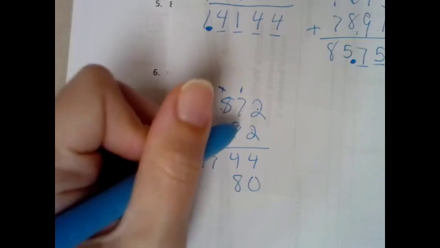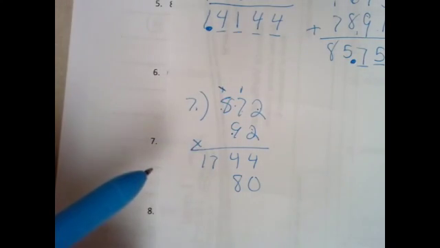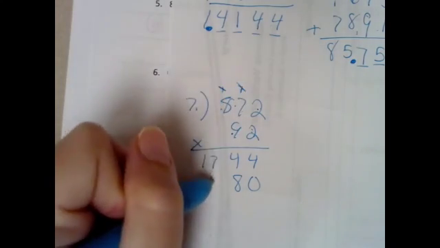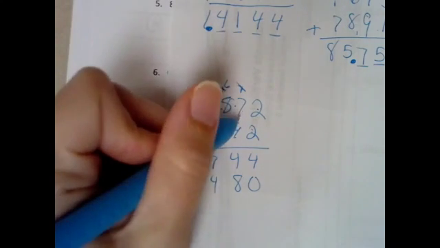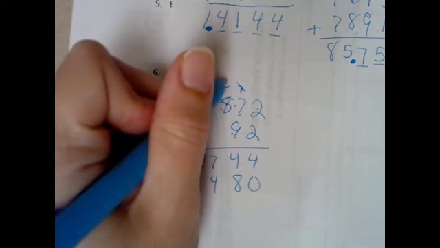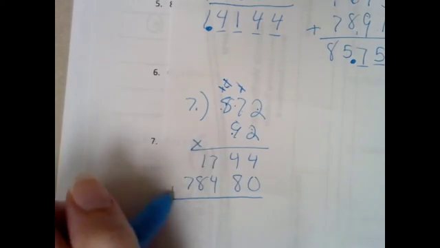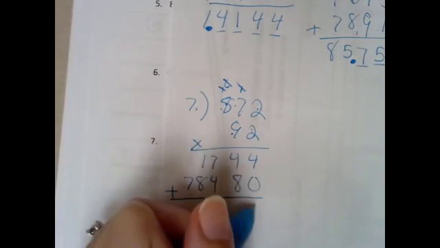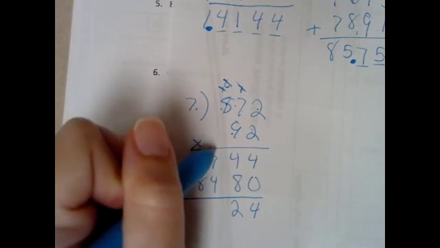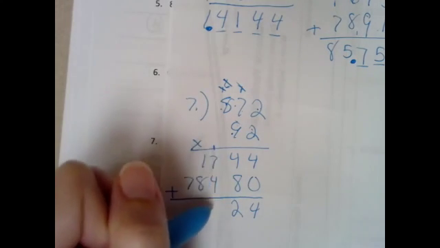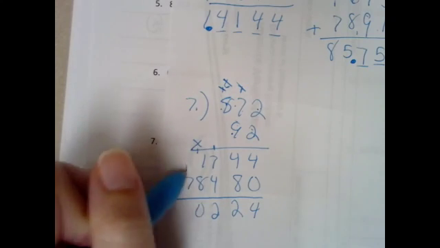9 times 2 is 18. 9 times 7 is 63, plus 1 more is 64. 9 times 8 is 72, plus 6 more is 78. We add our partial products. 4, 12, 8, 12, 8, 9, 10, and 8.